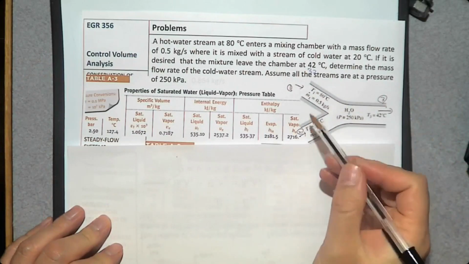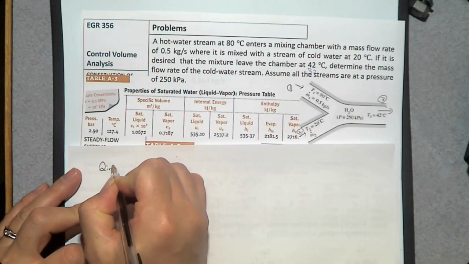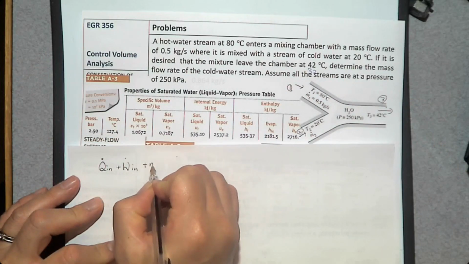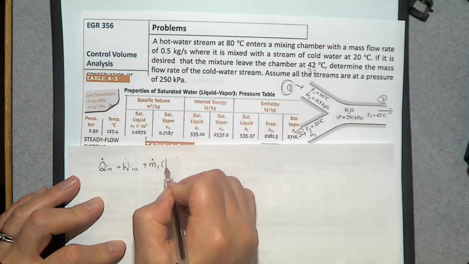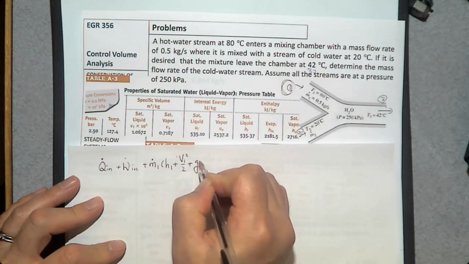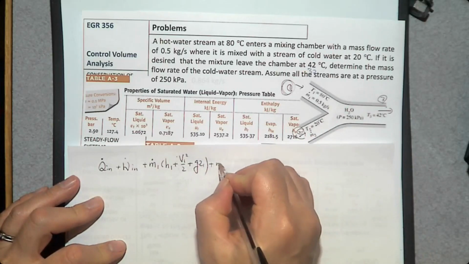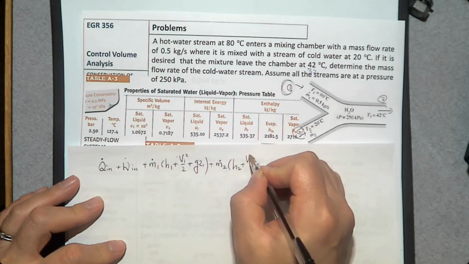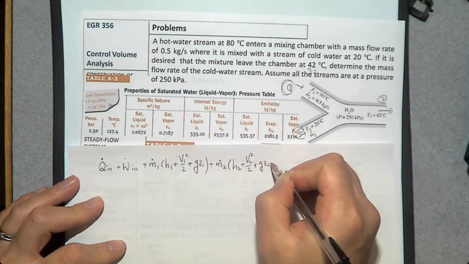So if we have two inlets and one exit, the energy balance equation is Q dot in plus W dot in plus M dot from the inlet number 1. This one has enthalpy, kinetic energy, and potential energy. We have another inlet number 2. So we have M dot number 2. This one has specific enthalpy, kinetic energy, and potential energy.